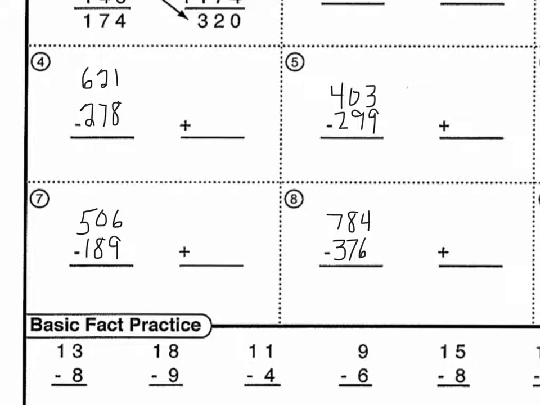All right, so you should have done number 4, copied the problem down, and tried to solve it. 1 minus 8 is not 7. If you got 7, you did 8 minus 1. I'm going to regroup from that 2 and make it a 1. The 1 here becomes 11 minus 8, oops, is 3. And then 1 take away 7, cannot do that. The 6 becomes 5. The 1 becomes 11. 11 minus 7 is 4. 5 take away 2 is 3.